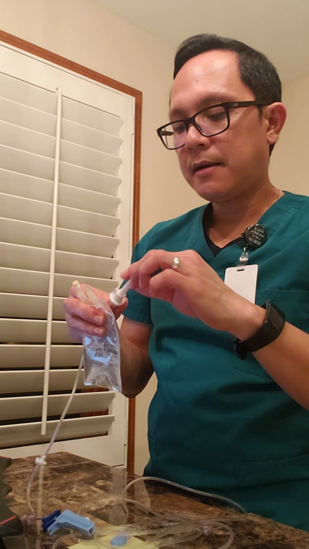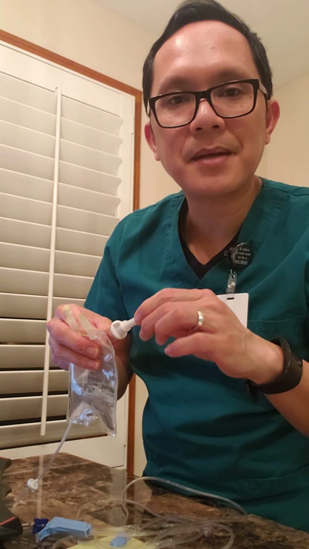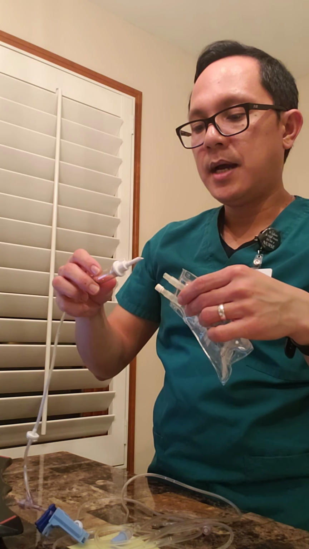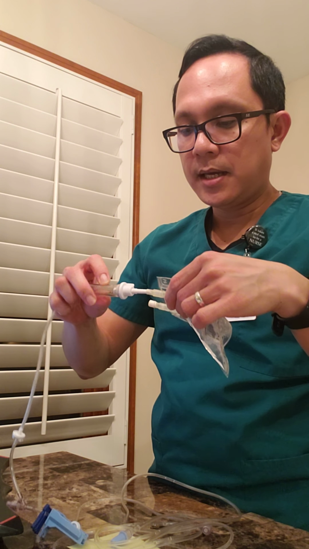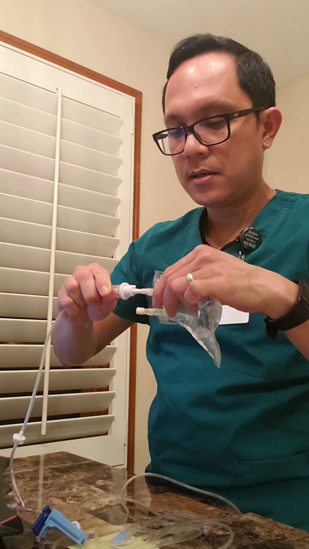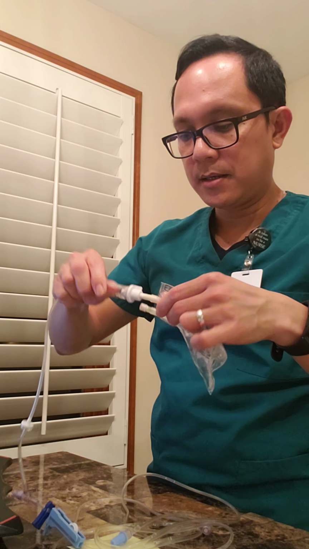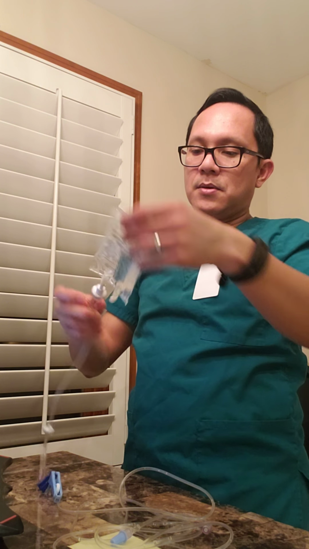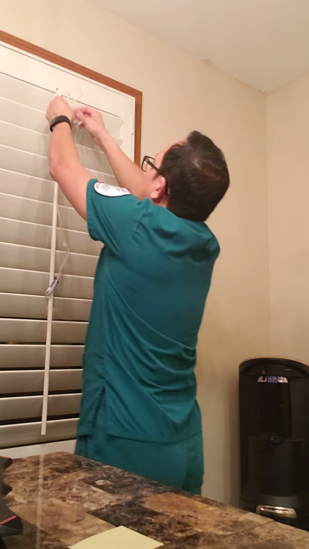I'm gonna carefully take the lid or the protective cap off my spike, without contaminating the spike by touching it. I'm gonna slowly insert it in the port of my IV bag. Once that's inserted, I'm gonna hang the IV bag on the IV pole.